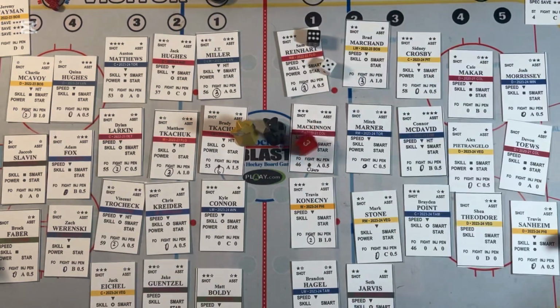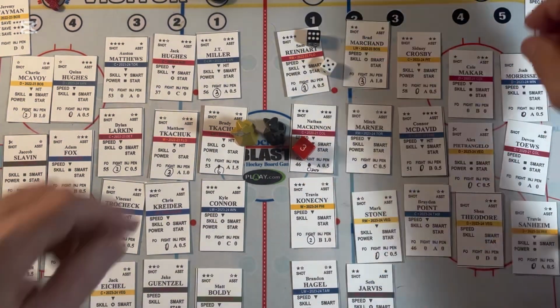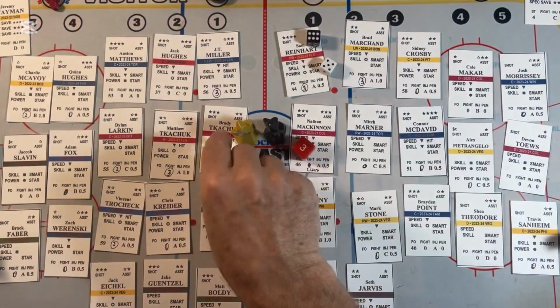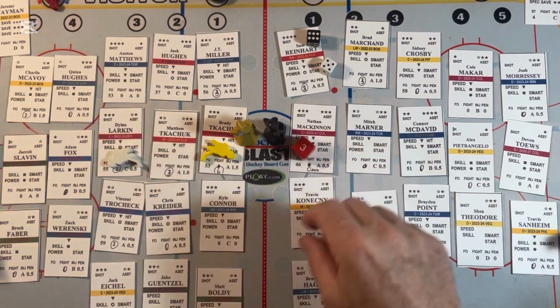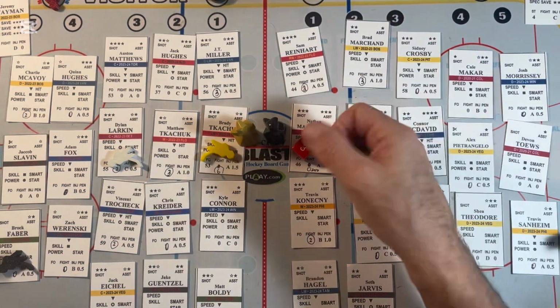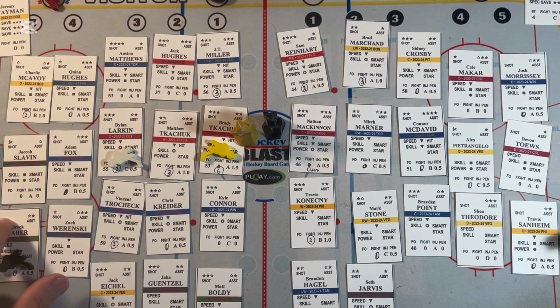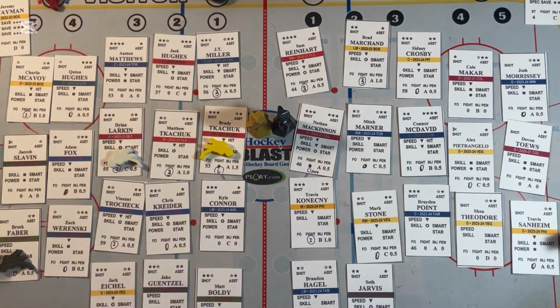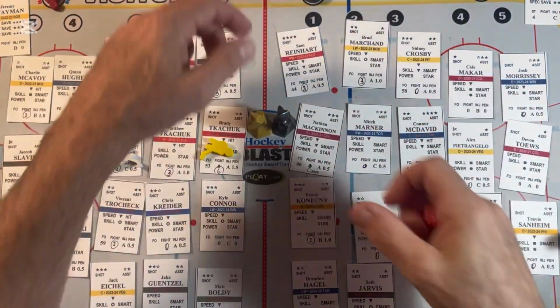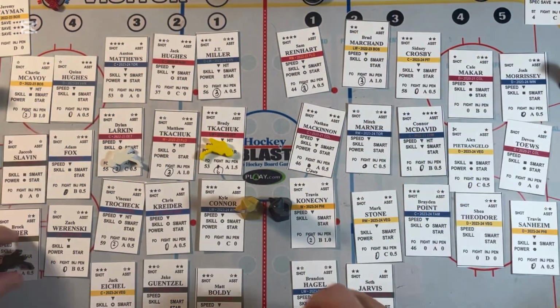Tkachuk and Larkin, they've been really good in this tournament. An 11, a 1-3-5. So it's going to be Brady Tkachuk over to Dylan Larkin. Taking the shot is going to be Faber. We have 2. It is going to be a 4-star shot for the U.S. Not in range. It's a 10. Puck's going over to the other side.